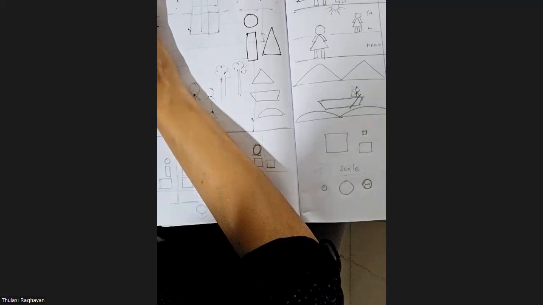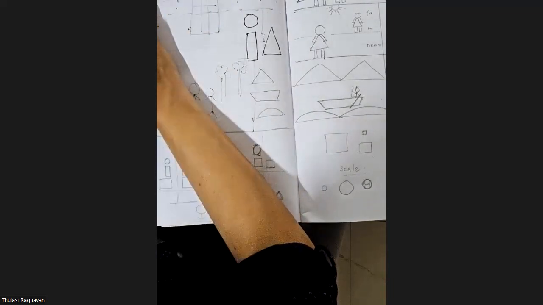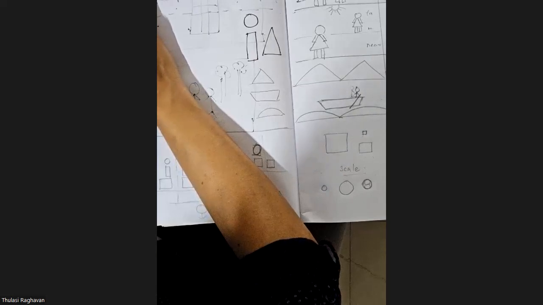Now she's come. Why is it taking so long for her to join? I think maybe some network issues. I've added her, but it's still showing joining.